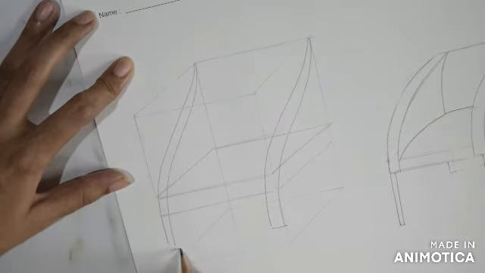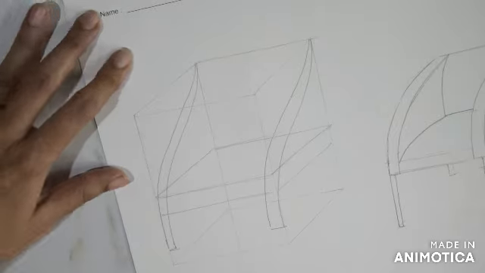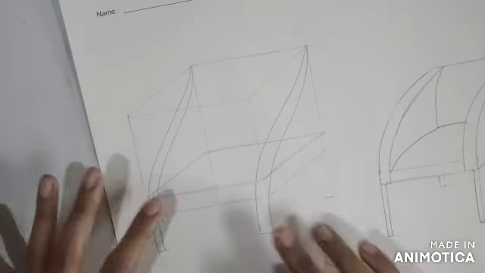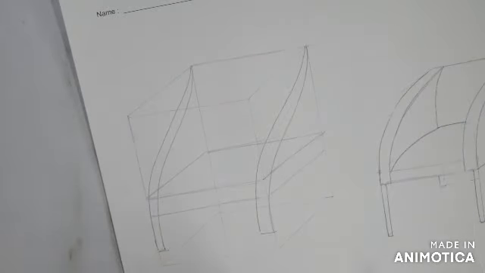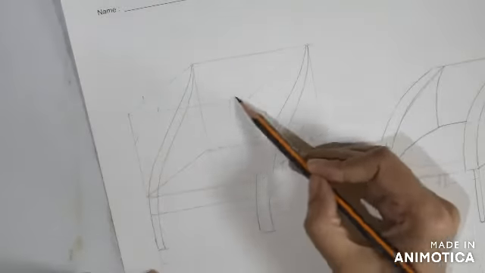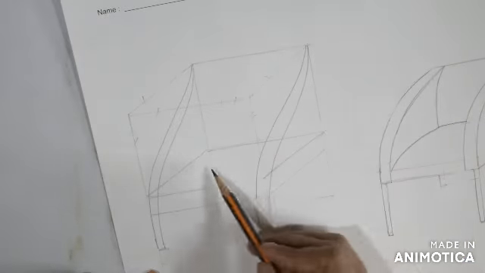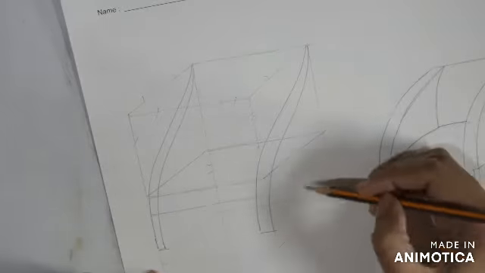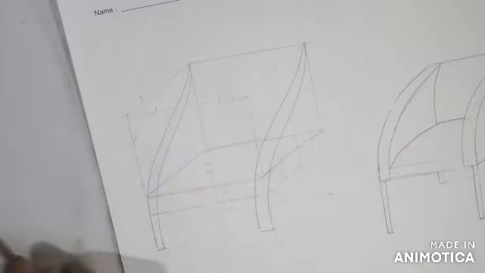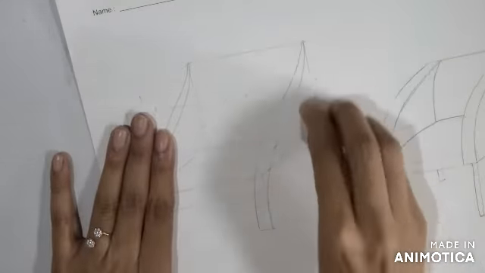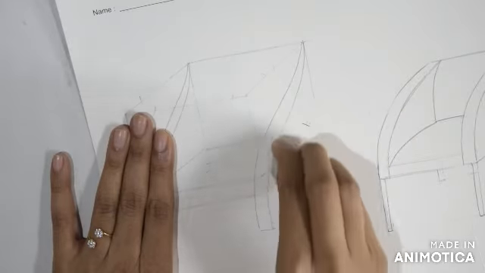It has to be at the same level. Now this much is done. Now we'll just erase the unnecessary lines that we do not want, so that we don't get confused. So these are the lines that I do not want. Now because it's a sofa, all this will hide. So let's erase.